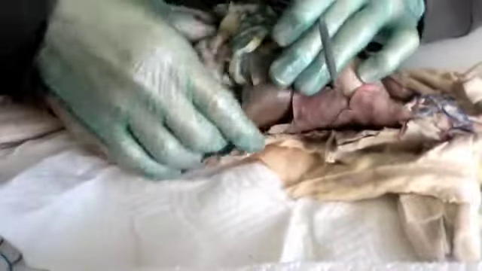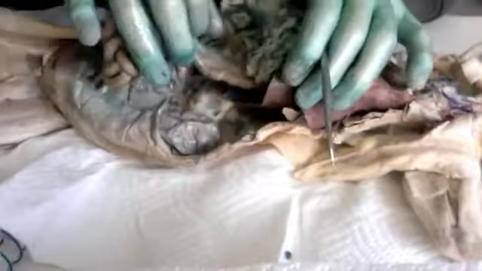And then the mesocolon, if I pull out all these intestines, it's on the back wall. This is the mesocolon. You can hear me hitting it.